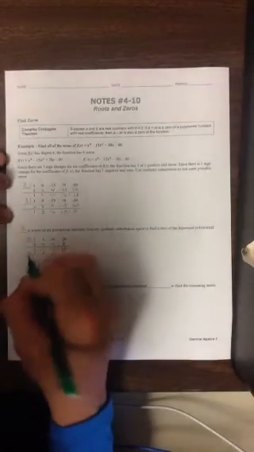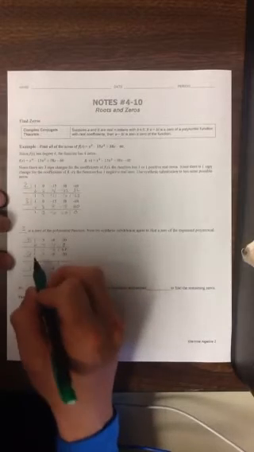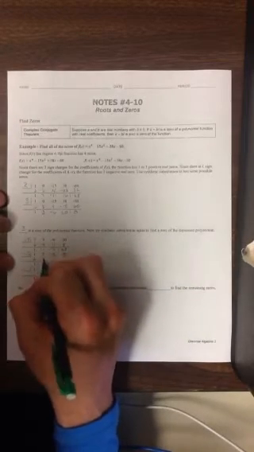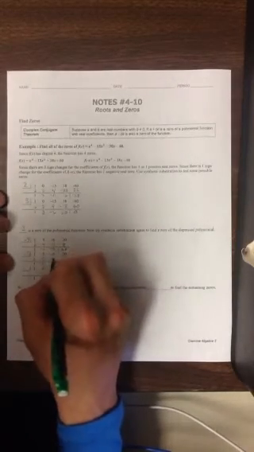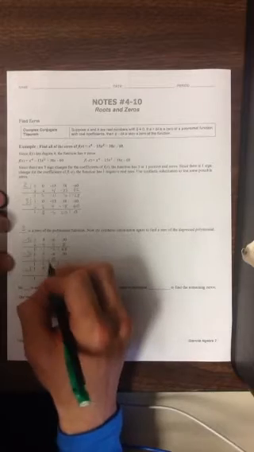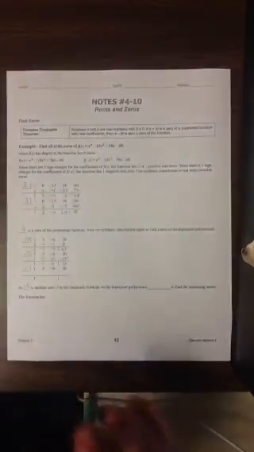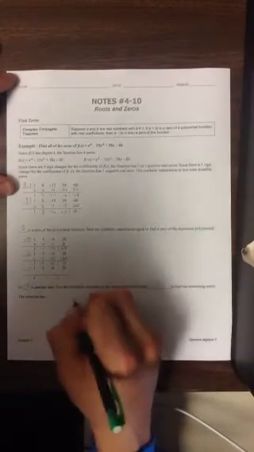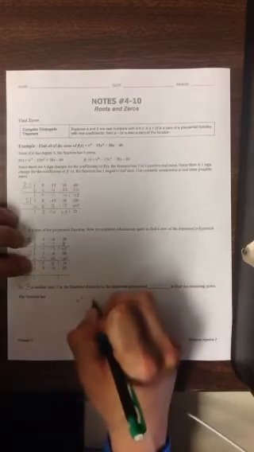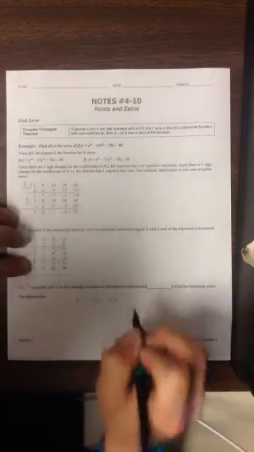Now let's try negative 5. Bring down the 1. 1 times negative 5 is negative 5. 3 minus 5 is negative 2. Negative 2 times negative 5 is 10. Negative 6 plus 10 is 4. And 4 times negative 5 is negative 20. So negative 5 is another zero. And now the depressed polynomial that we have left is x squared minus 2x plus 4.